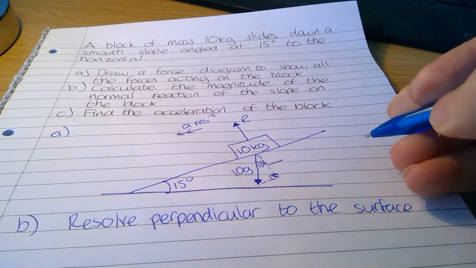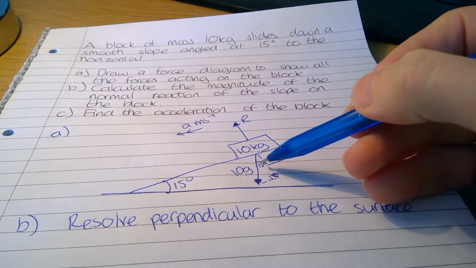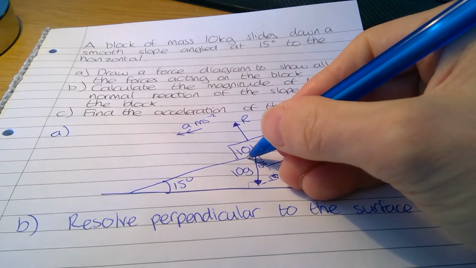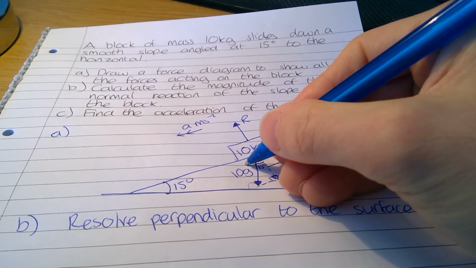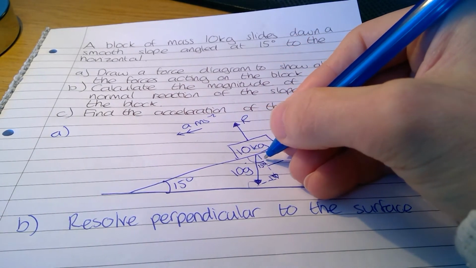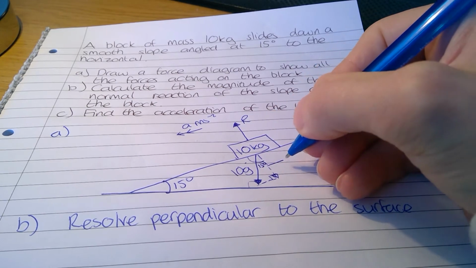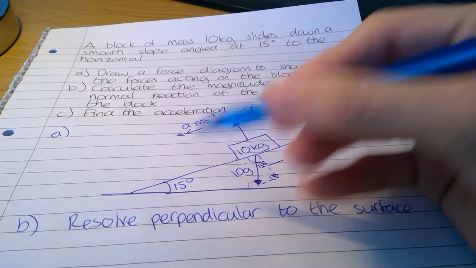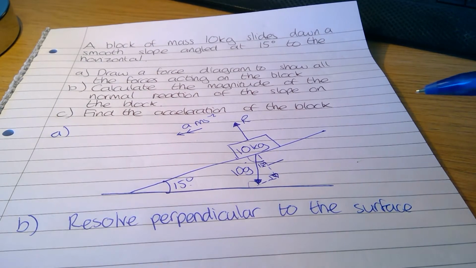You can do a little bit of geometry and figure that out if you wish, because we'd have a right angle here. This angle would then be 75 in a triangle, and because this is a right angle, we'll have 15 here again. In fact, this angle, when we're doing these kinds of questions, is always the same as the angle of the slope, so you can write it straight down.